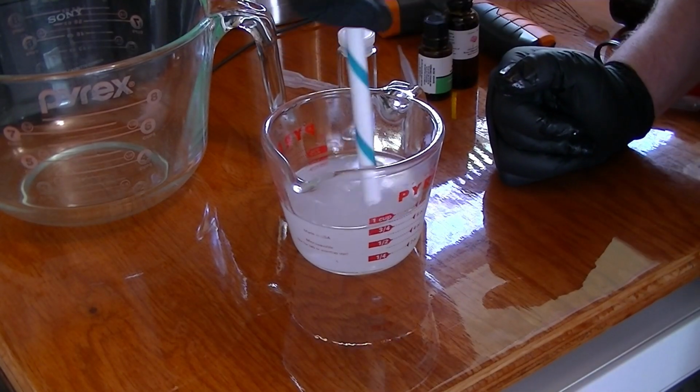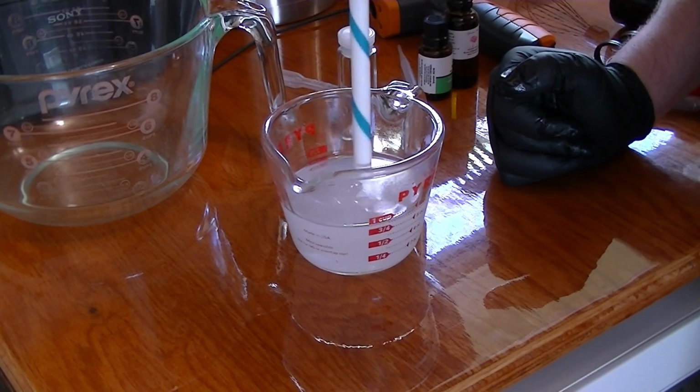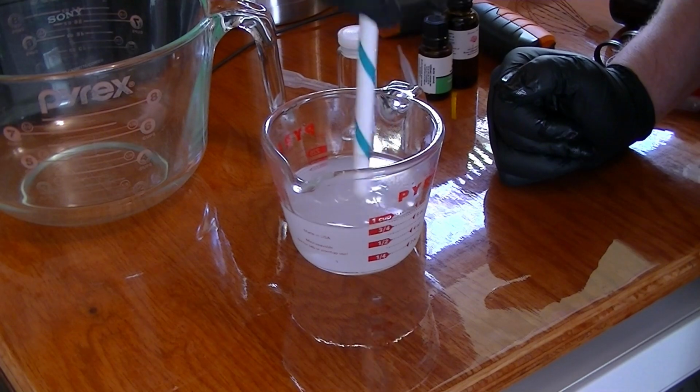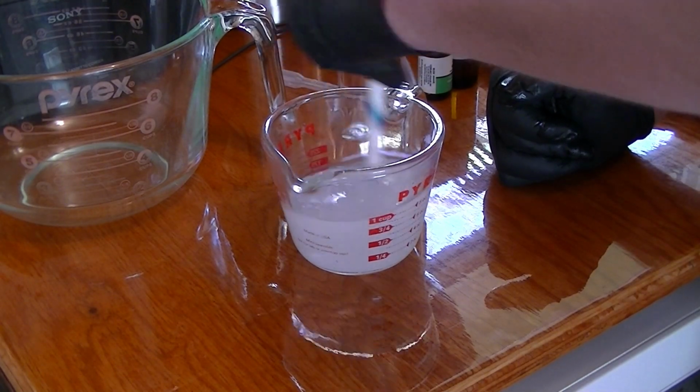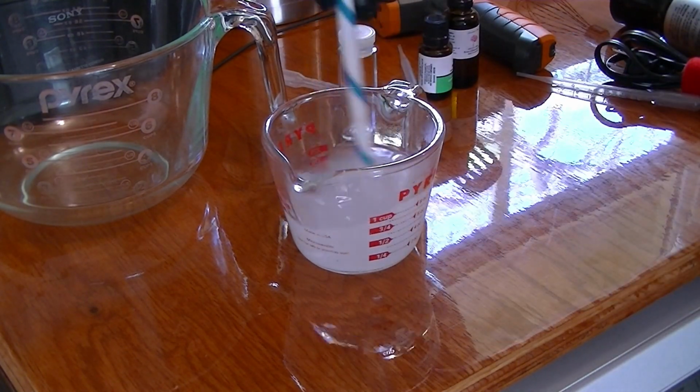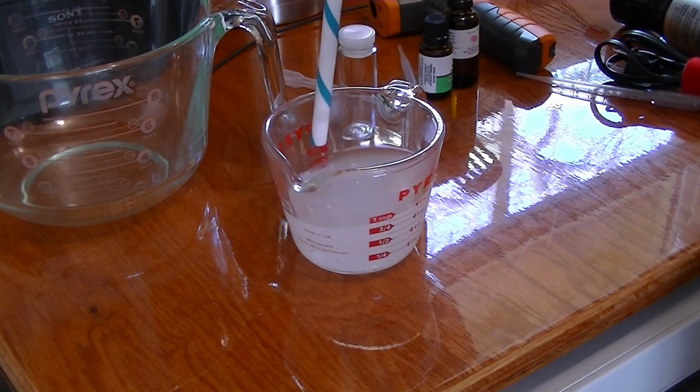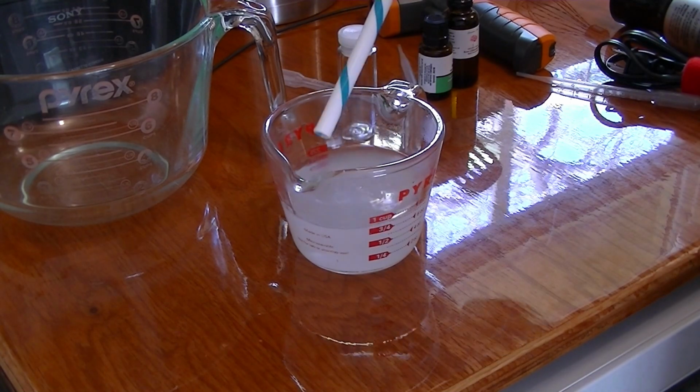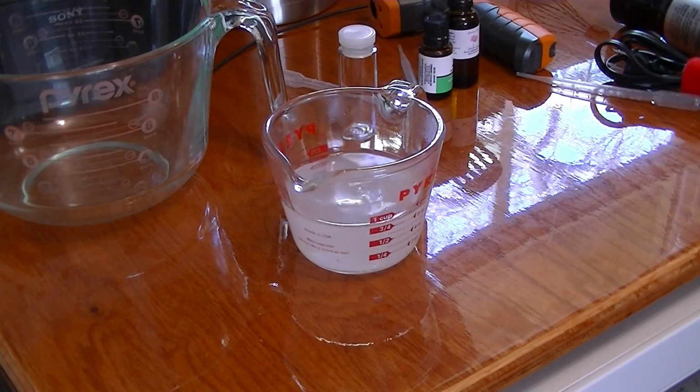I was saying, don't inhale this, it's nasty. Cool. So we're going to let that cool off. I want this down to 80, 90 degrees. Straw's going to go in the sink.